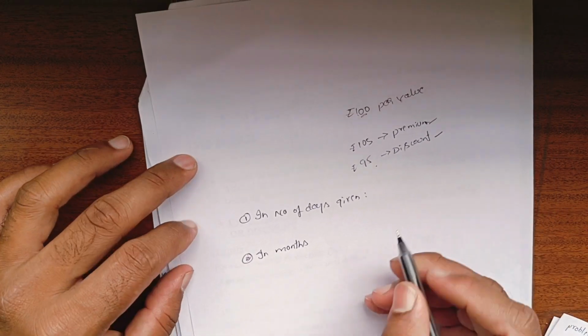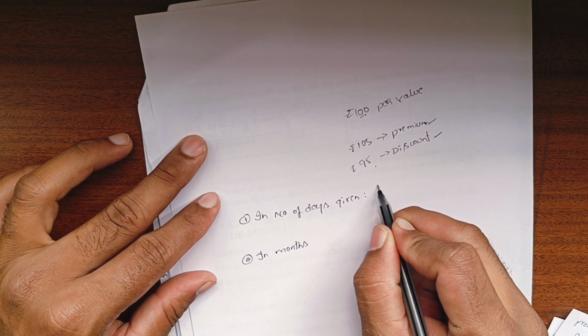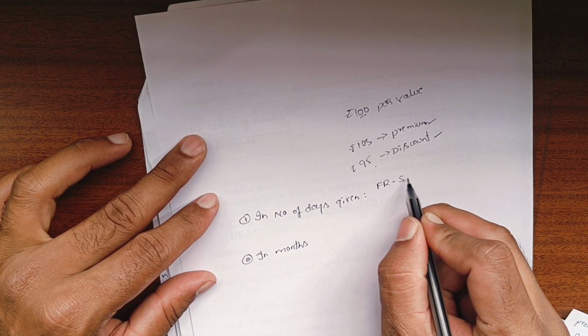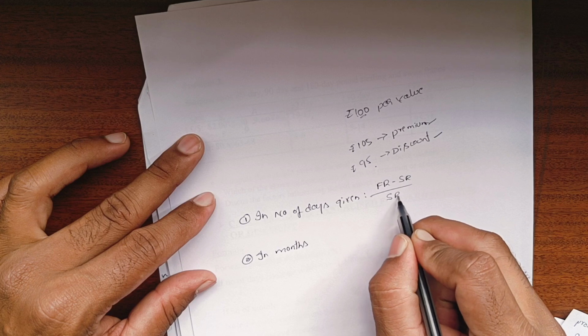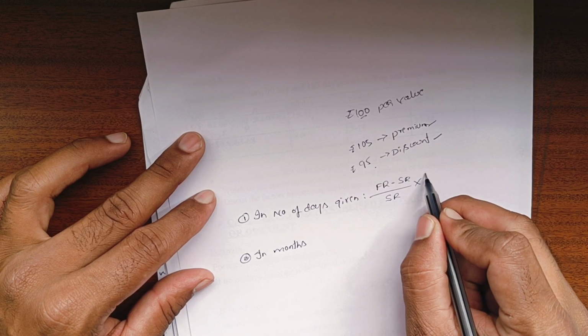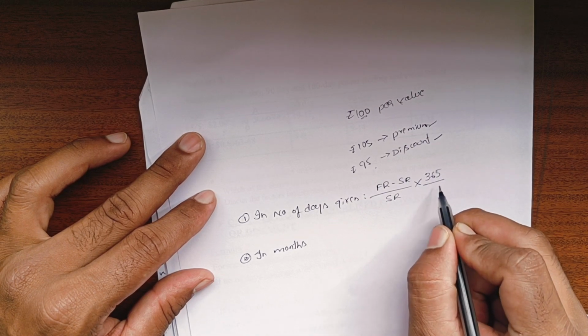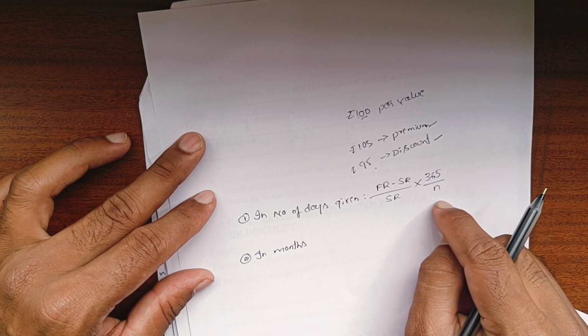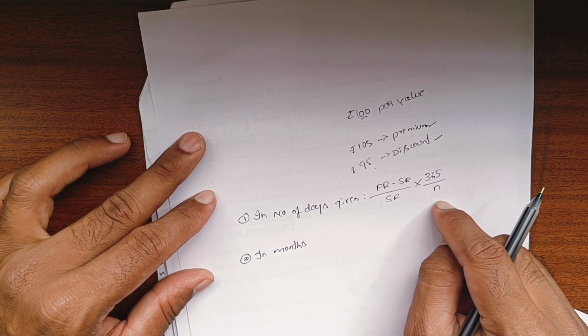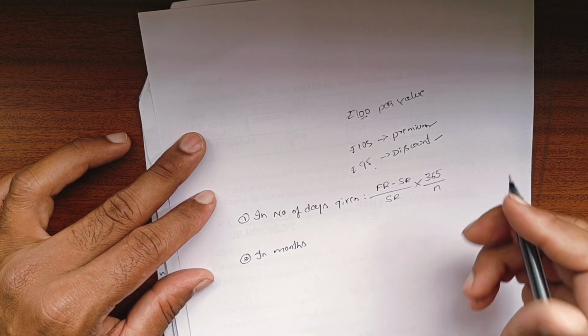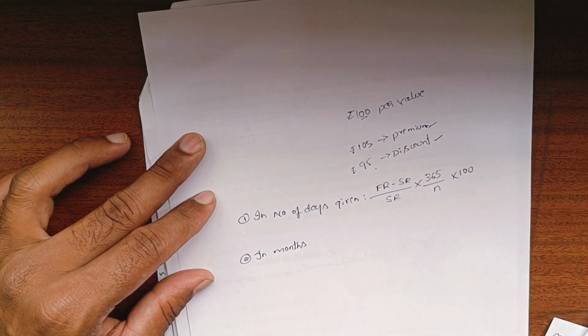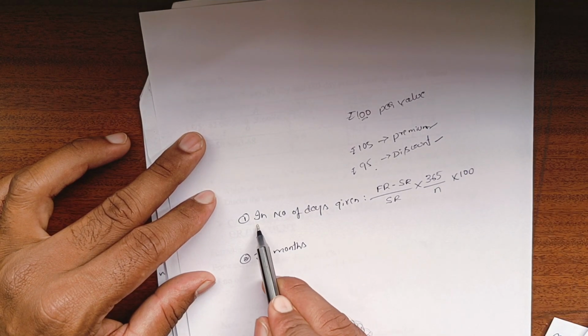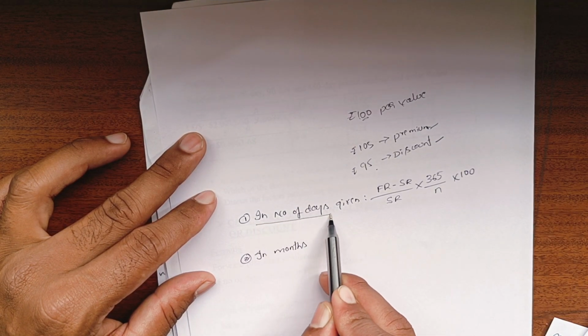If the number of days is given, the formula is forward rate minus spot rate, divided by spot rate, into 365 divided by n, where n is whatever the days or months given in the problem, into 100. So this is the formula if the number of days is mentioned clearly.